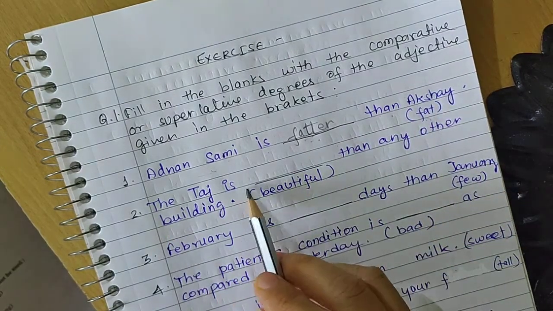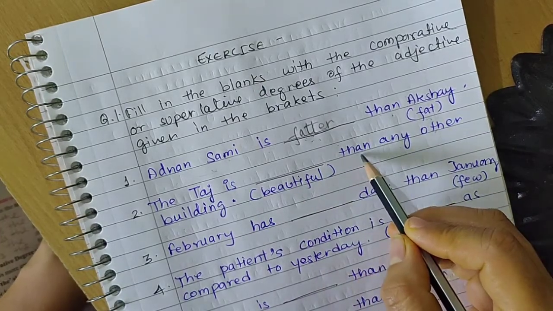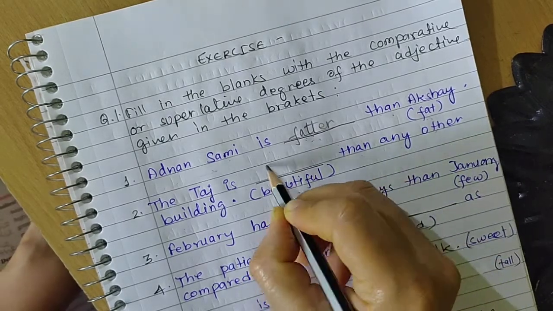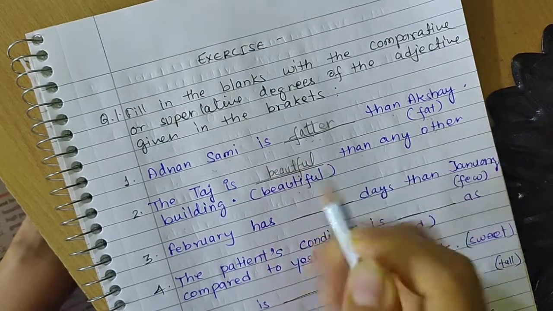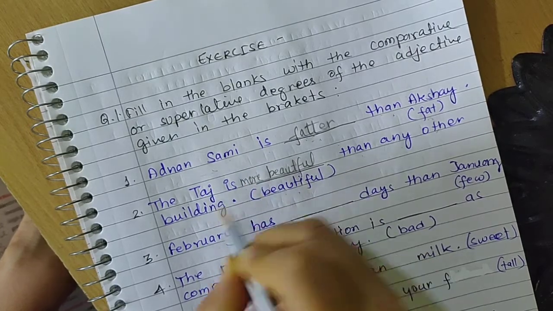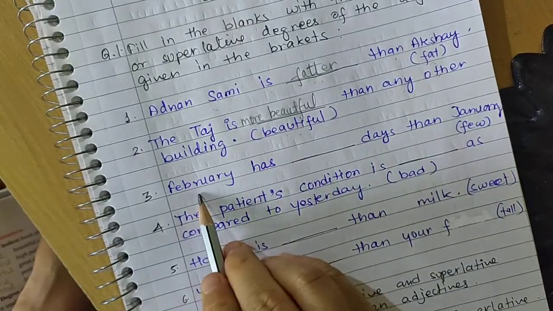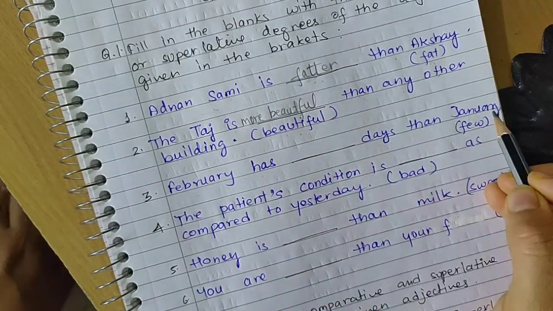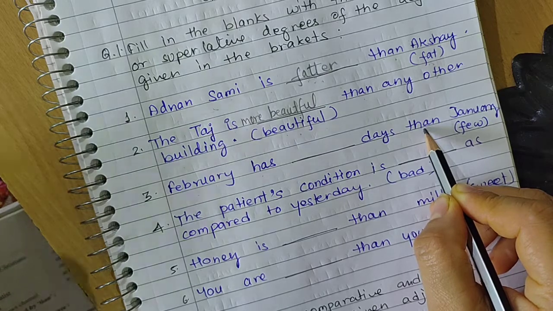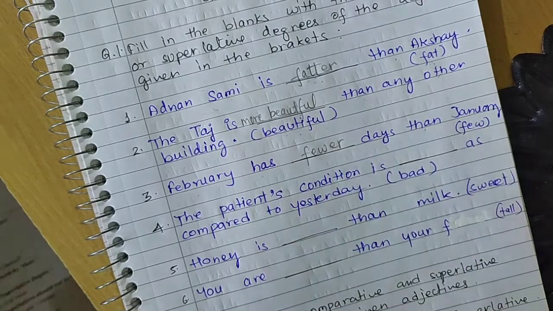Next is: the Taj is dash than any other building. Again we are using 'than' in the sentence, so again we will use the comparative degree. We will use beautiful, and to make it comparative for the word beautiful we use more. The Taj is more beautiful than any other building. Third is: February has dash days than January. Again 'than' is coming, so again we have to use the comparative degree of few, so we will write few, fewer.